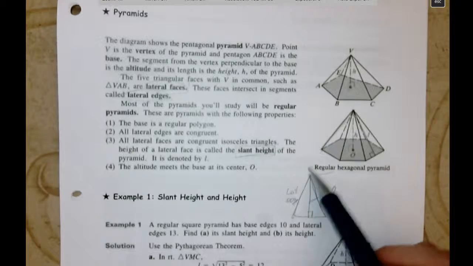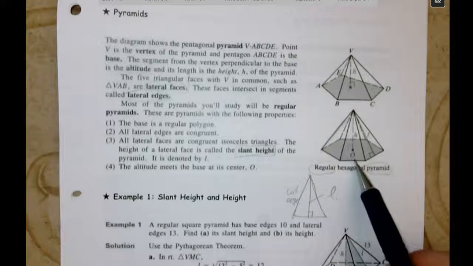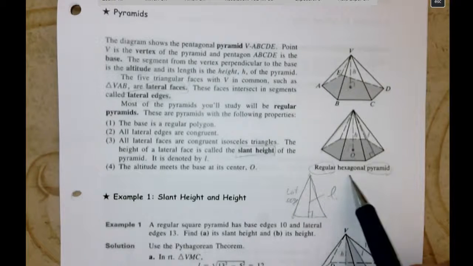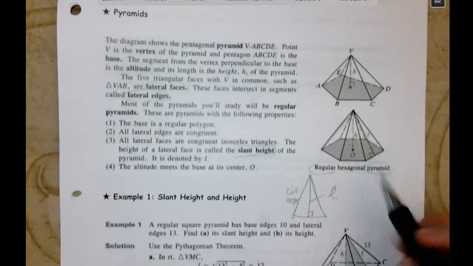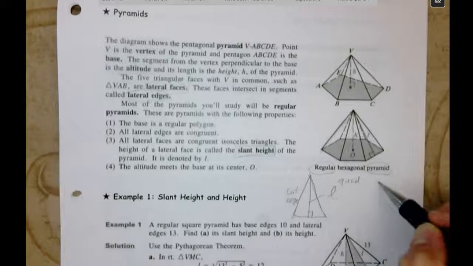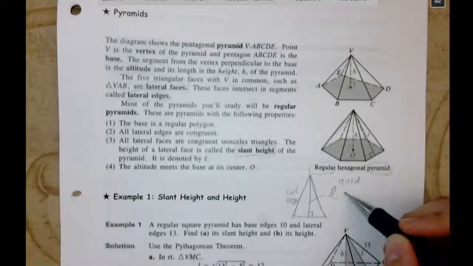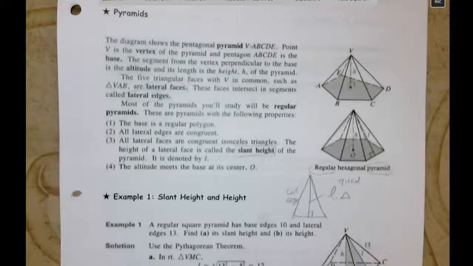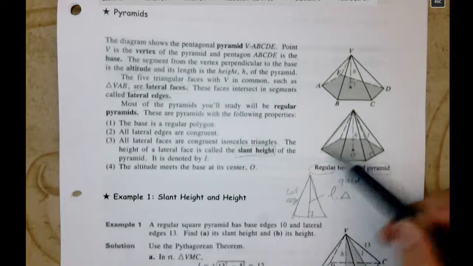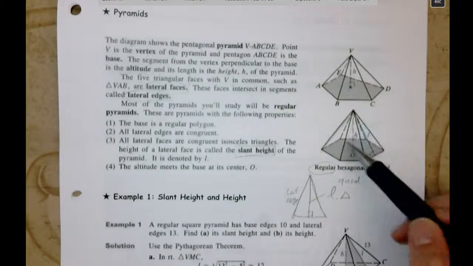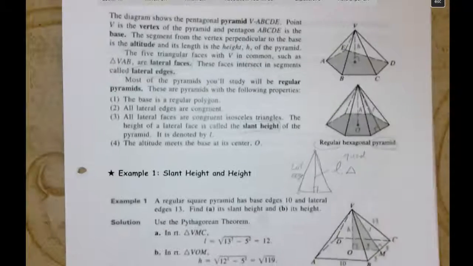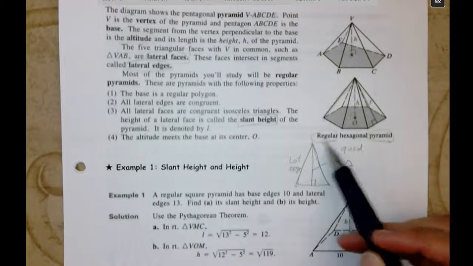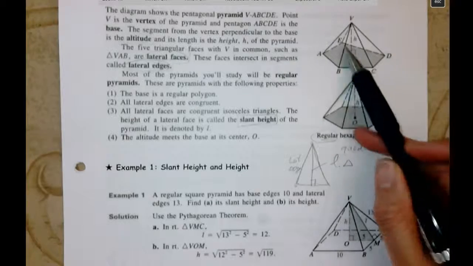Another thing to know: when they say regular pyramid, that means the base is a regular polygon. If it's a regular hexagonal pyramid, then the base is a regular hexagon. If a regular quadrilateral pyramid, then the base is a square. If a regular triangular pyramid, then the base is an equilateral triangle. And the sides of the pyramid are always isosceles. These are all congruent lengths. The lateral edges are all congruent. So when you say regular pyramid, that's what it means. The base is regular. This is not a regular pyramid because this is not a regular pentagon.